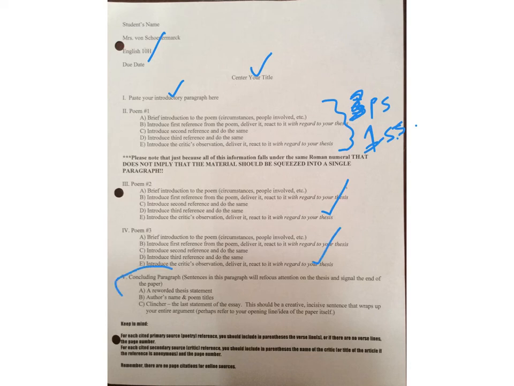I do need to add a skeleton of my conclusion. This returns to our theme. It signals the end of the paper. I'll reword my thesis statement. I'll probably come back to the author's name and the 3 poem titles. And most importantly, I want to have a good clincher. What's a clincher? It's the last sentence of the essay. It should be powerful, creative, incisive, something that finishes up with some pizzazz.